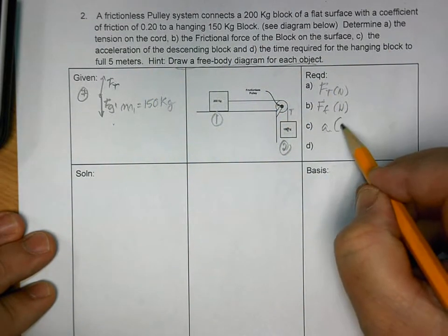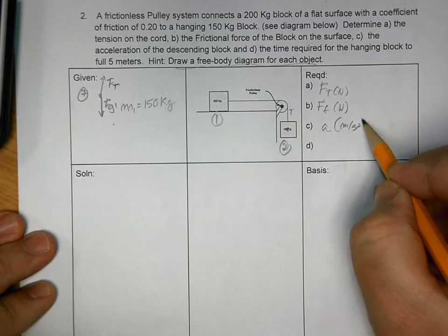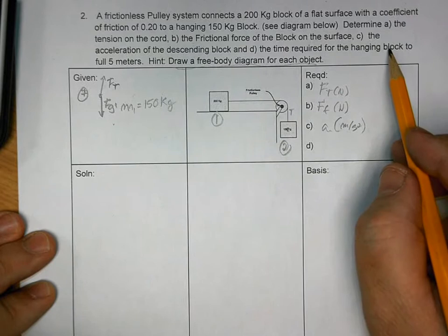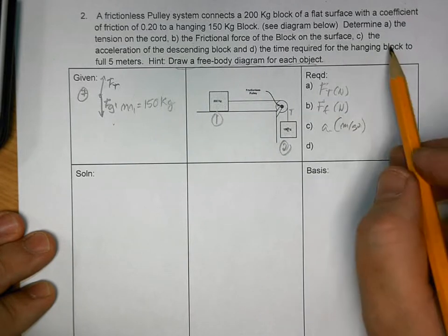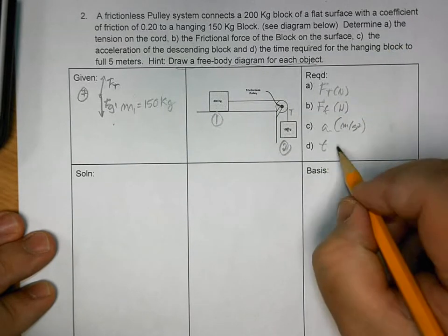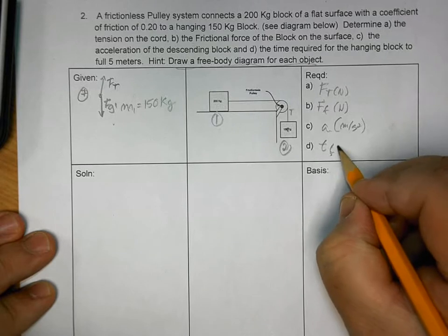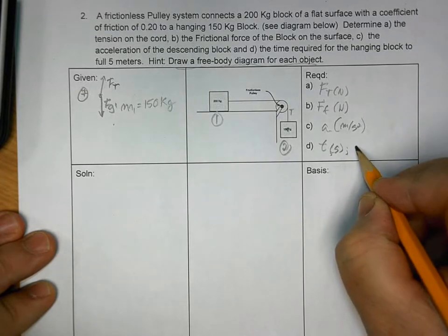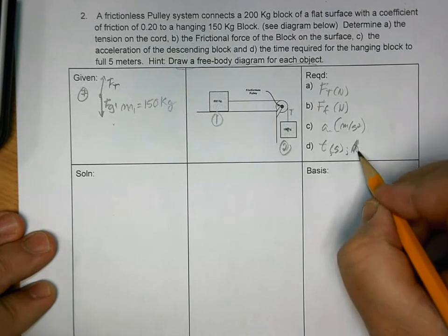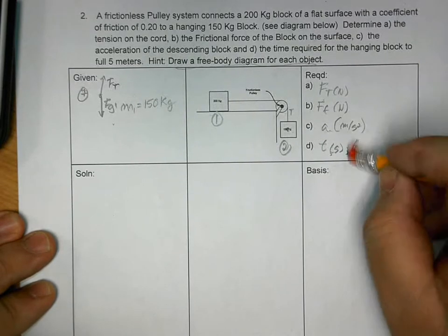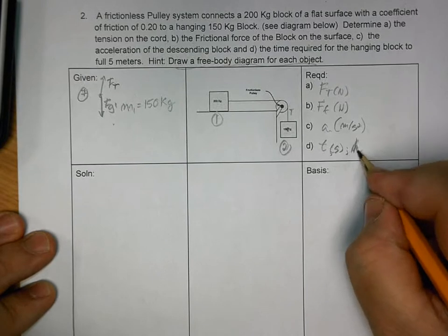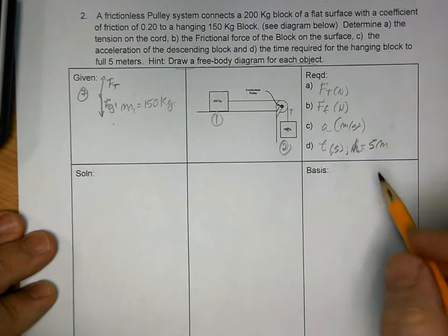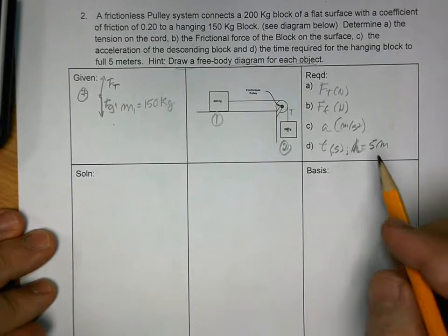Acceleration in meters per second squared. And the last thing is the time in seconds to move, h equals 5 meters. Okay, so we're going to do this little by little.